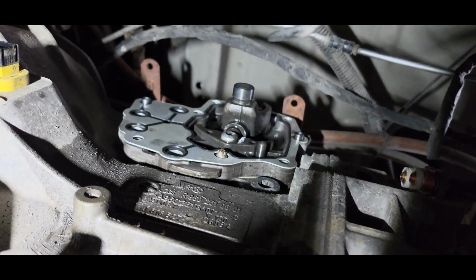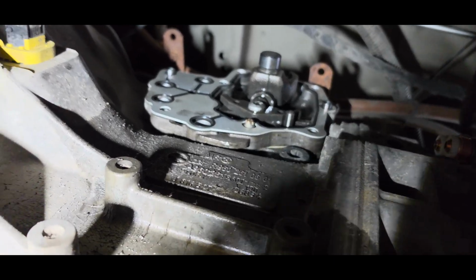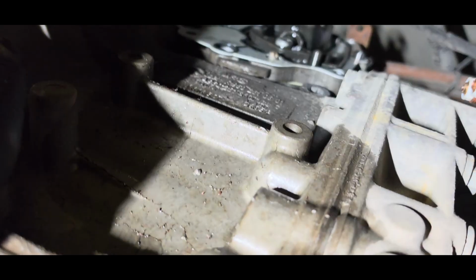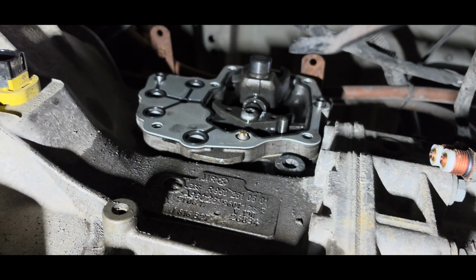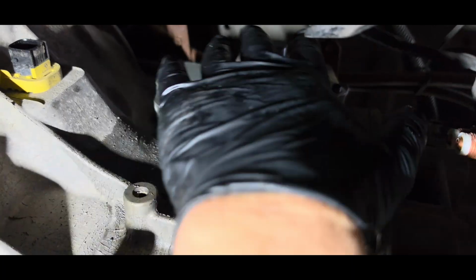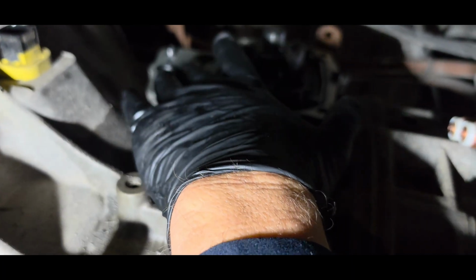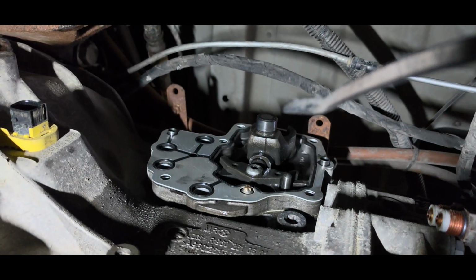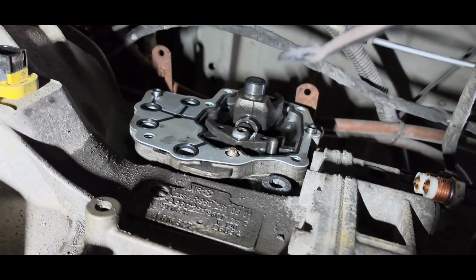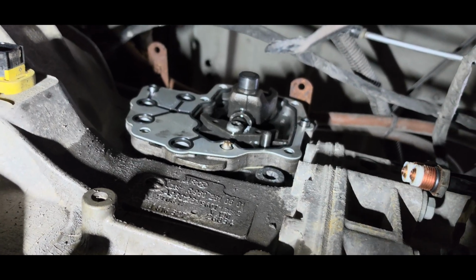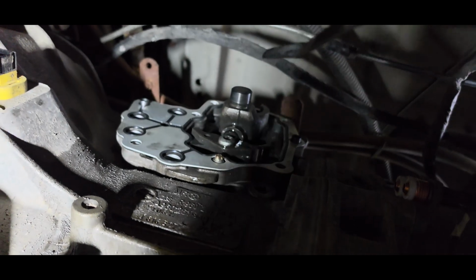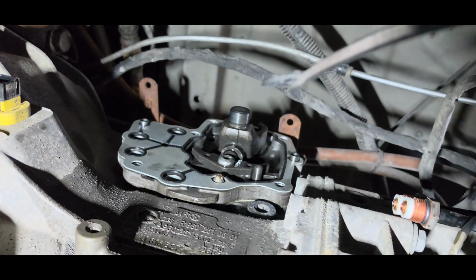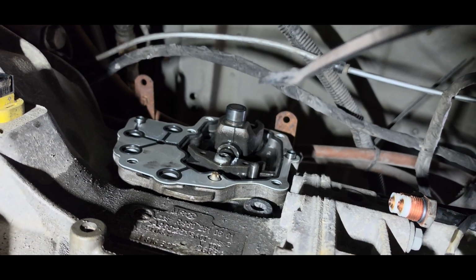Alright guys, that's the transmission side. I got the new gasket up in there, new gasket, a new push rod that works that sensor, it's right here. So just gotta put the new one up in there and bolt it down and we should be good to go. So let me get going on that.